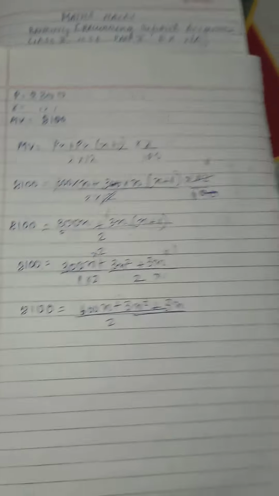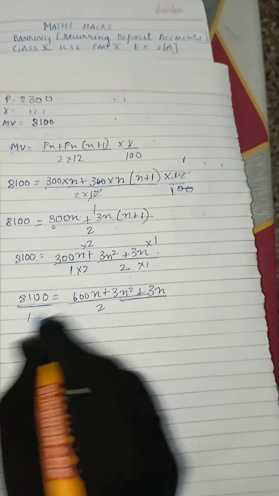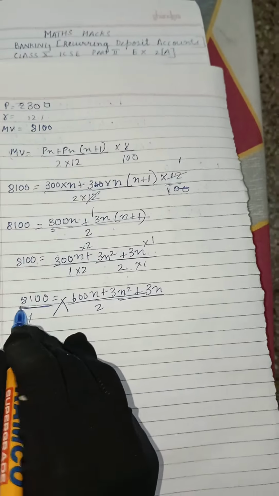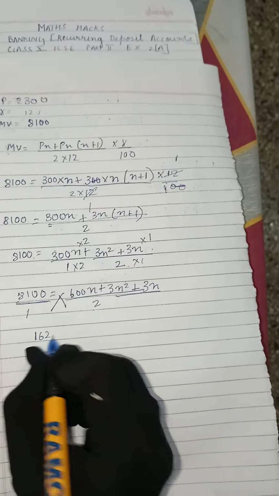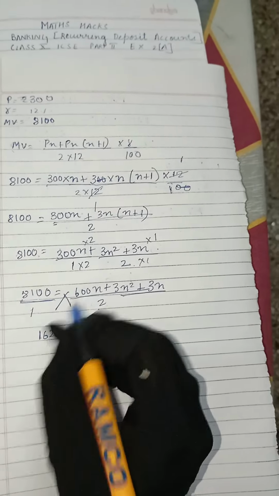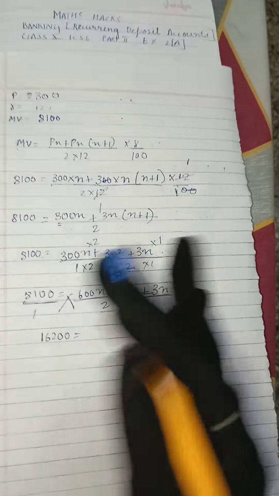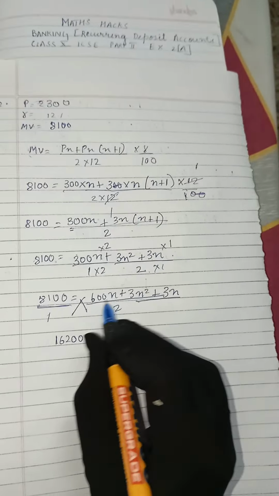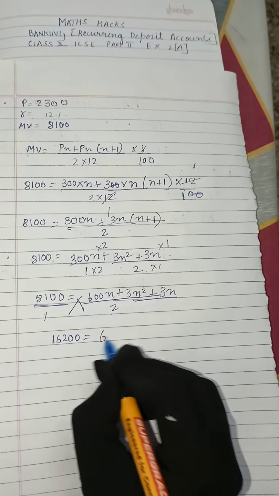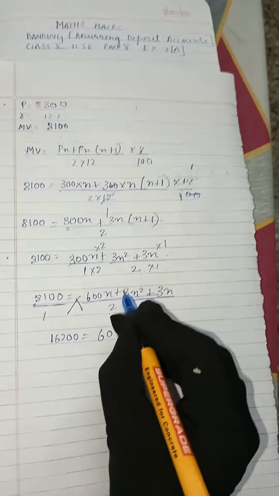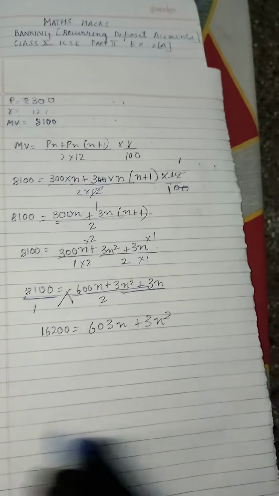So here we'll do the cross multiplication. If there is nothing here, we'll put here 1. The cross multiplication, 8100 into 2 gives you 16200 is equal to 600 into N. If we multiply all these numbers with 1, we'll get the same answer, right? So 600N plus 3N gives 603N, plus 3N square. So this is our equation here.